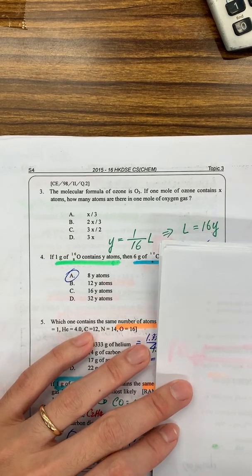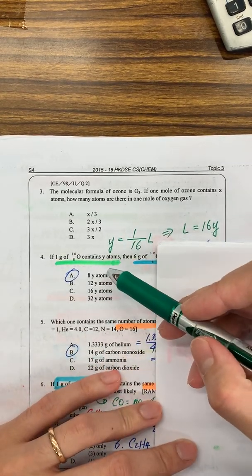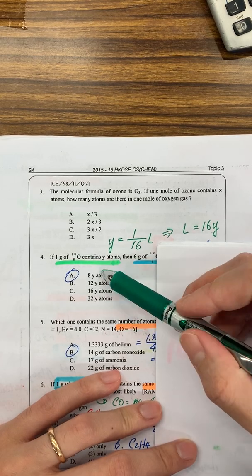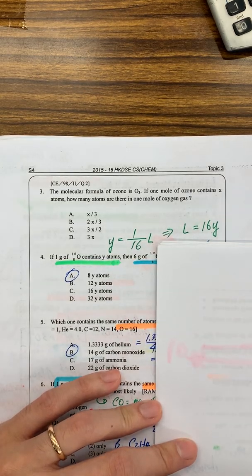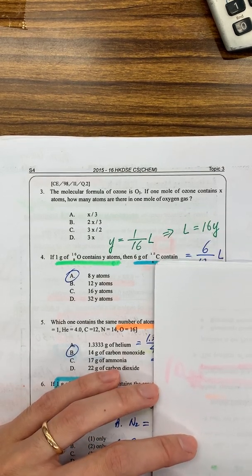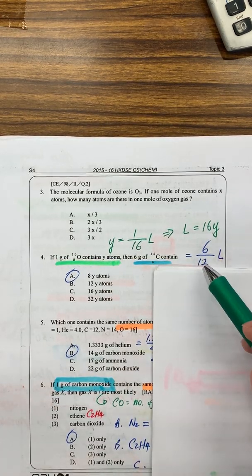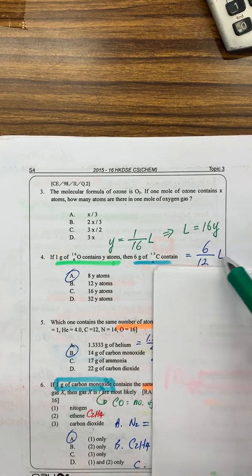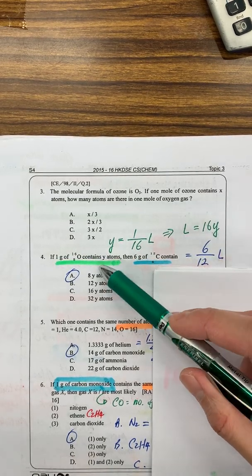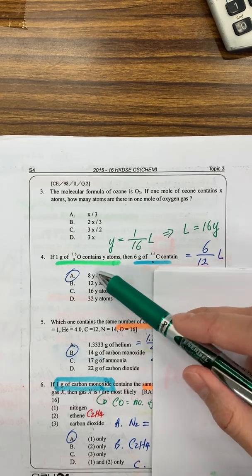Why do we need to do this? Can you take a look at the answers? All of the answers are expressed in terms of Y. Now, for the green statement, we finish. Then how about the blue statement? 6 grams of C12 equals what? Mass divided by molar mass times L is what they are asking for. But can you see the L? It is the final answer. We cannot find any answer with L, but we all found the answer with Y.